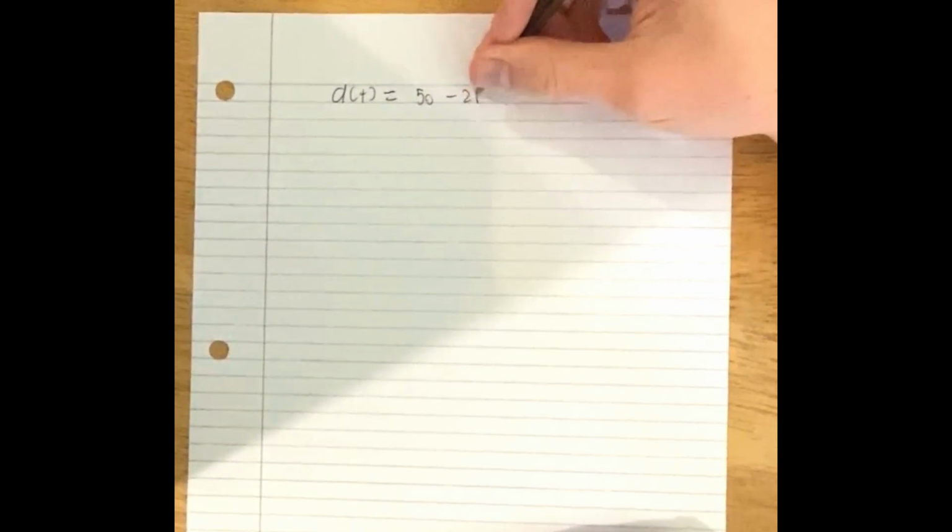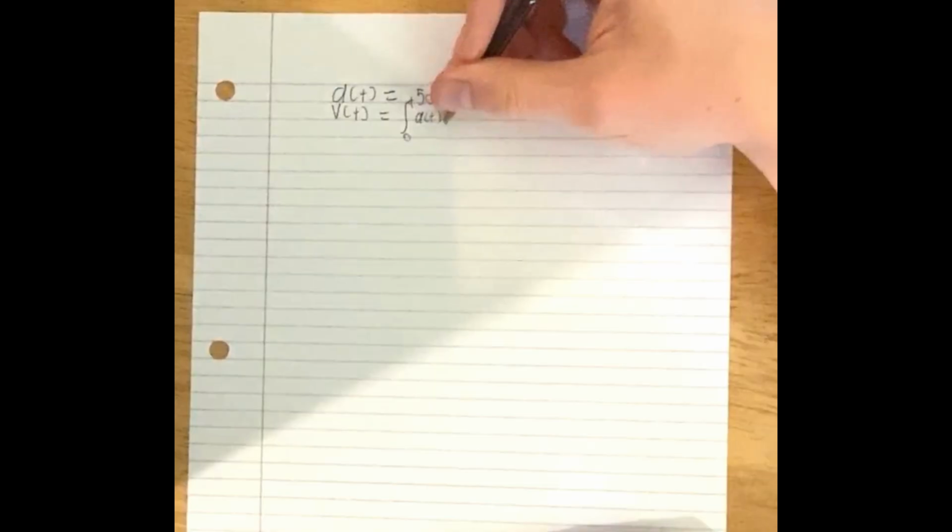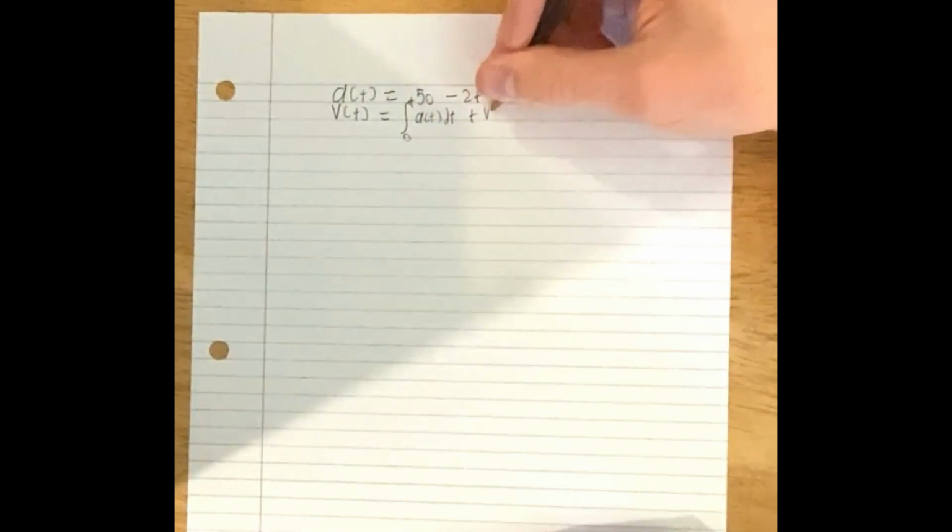Okay. So it's important to start off by writing out what we have for acceleration as a function of time, which is just 50 minus 2t squared. Now, the function of velocity with respect to time is just going to be equal to the integral from 0 to t of a of t with respect to t plus the velocity at time t equals 0, so plus v of 0.